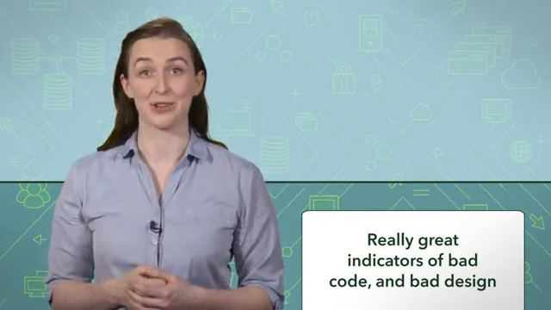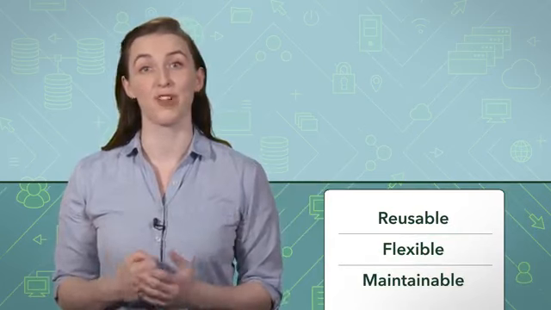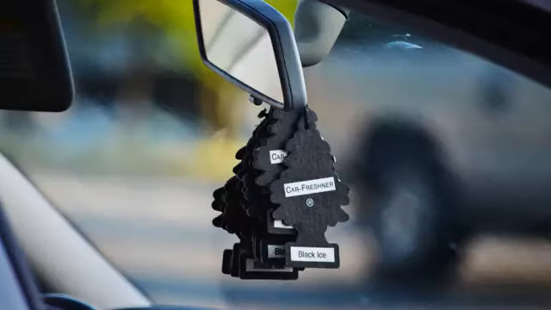So those are examples of code smells. They are really great indicators of bad code and bad design. I recommend that you review your code frequently for those code smells to make sure that your code remains reusable, flexible, and maintainable. If you're interested in reading more about these code smells, or want to know what you're supposed to do in order to resolve them, you can check out Martin Fowler's book, Refactoring: Improving the Design of Existing Code. Just like you can't write a good novel with one draft, you can't write good code without reviewing and adjusting the code to follow design principles, apply design patterns, and avoid code smells. Refactoring is a very important, yet sometimes overlooked way of achieving good design. Now go deodorize your code.